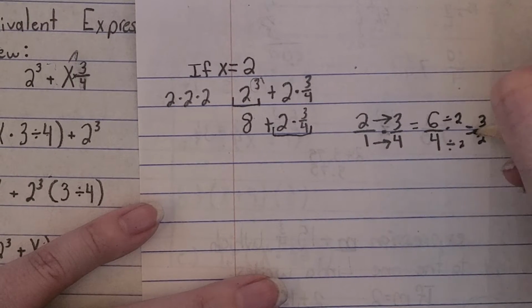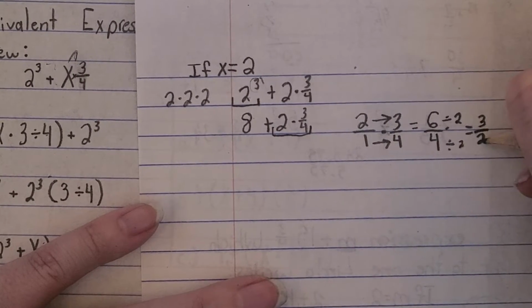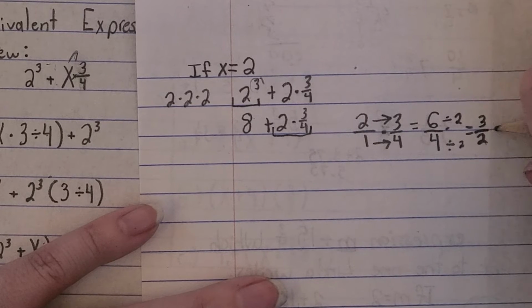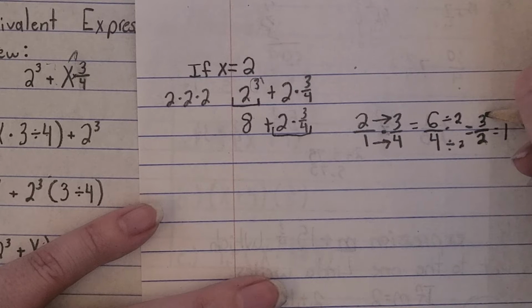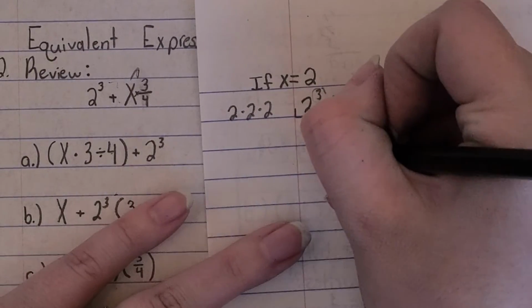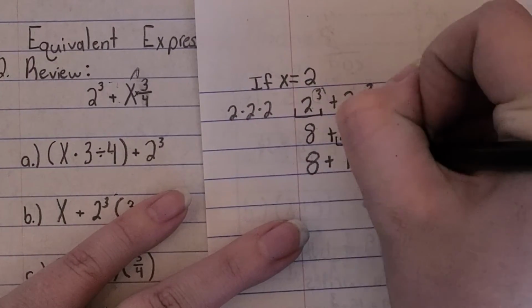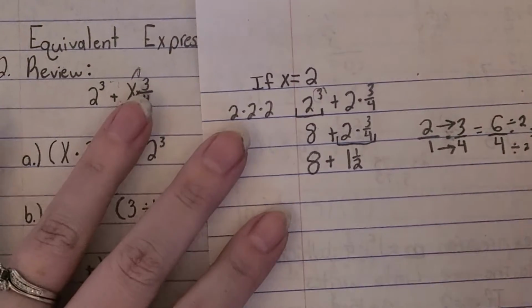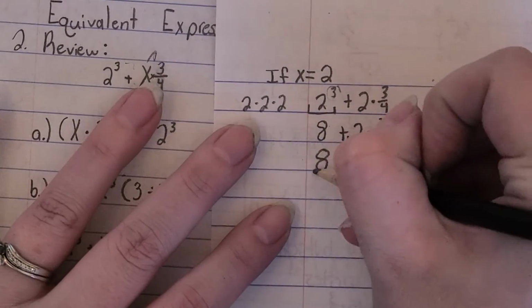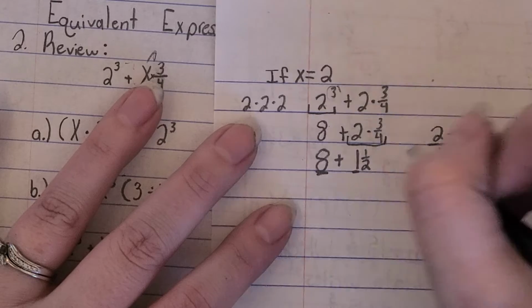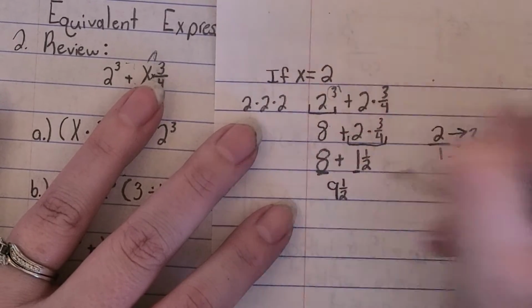And it's still improper. The bottom is however many pieces are needed to make a whole, and 3 is how many pieces I have. So if I pull out as many 2's as I can, I pull out 1, 2, which leaves me with 1 left on top. So this is 1 and 1/2, or 1.5. So this is now 8 plus 1.5. To add them, this is just a whole number. Whole number 8 plus whole number 1 gives me 9 and a half.